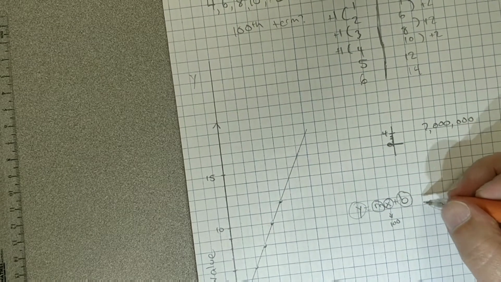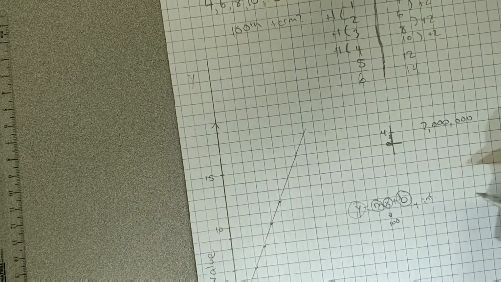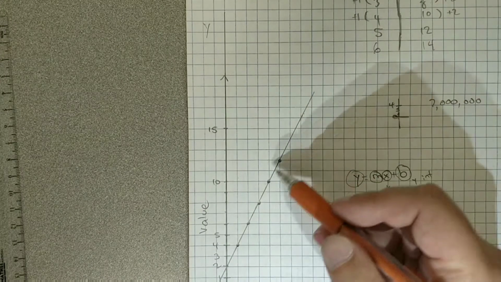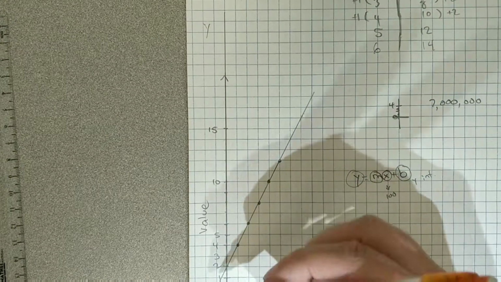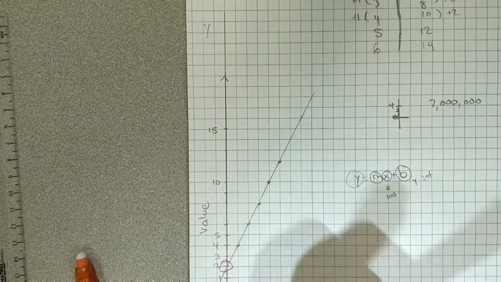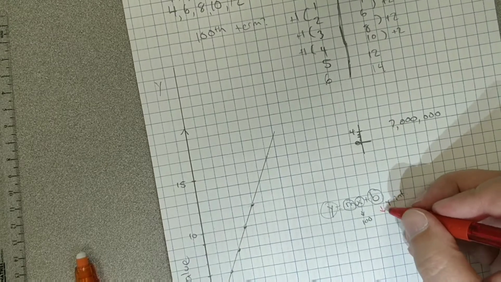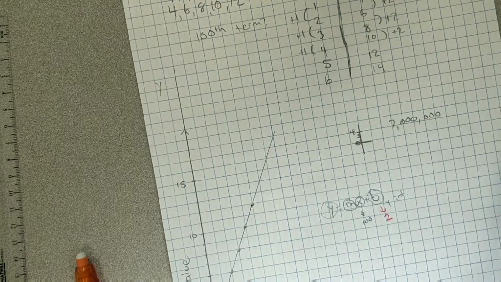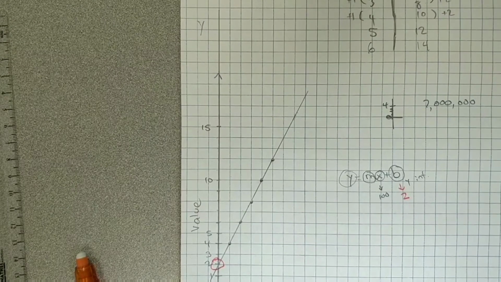The b is the y-intercept. The y-intercept is the point at which my line crosses the y, and I can see that right here. It's 2. So I'm going to put that as 2. And I'm going to use red for the y-intercept because we can find it a couple other places. But our y-intercept is 2.